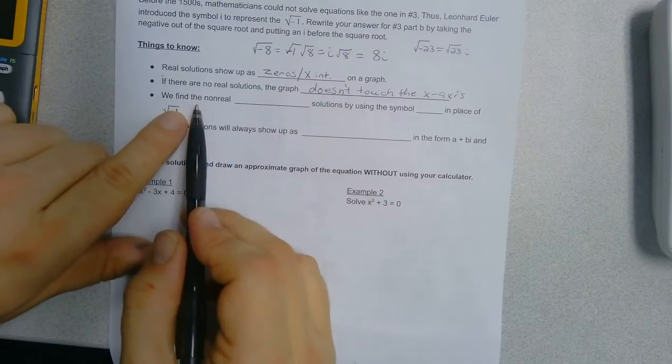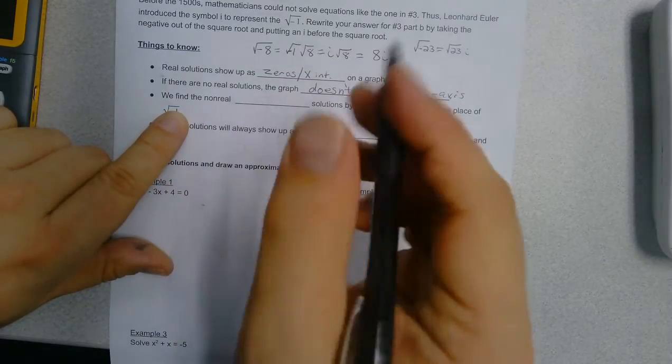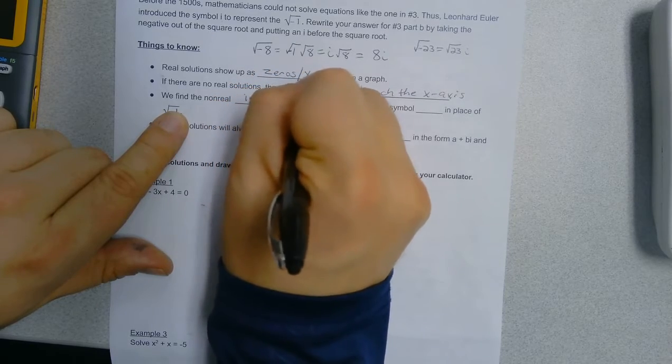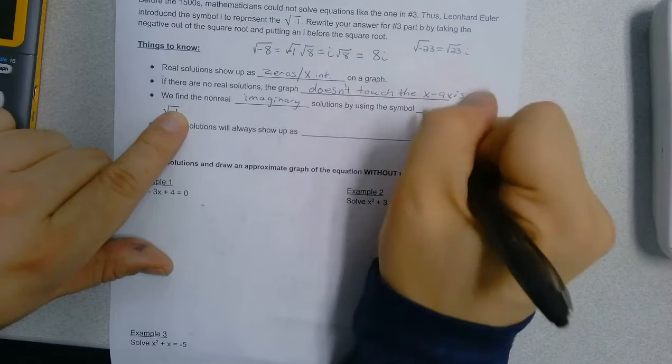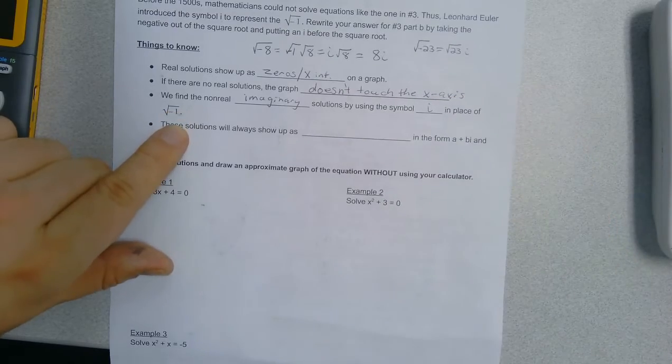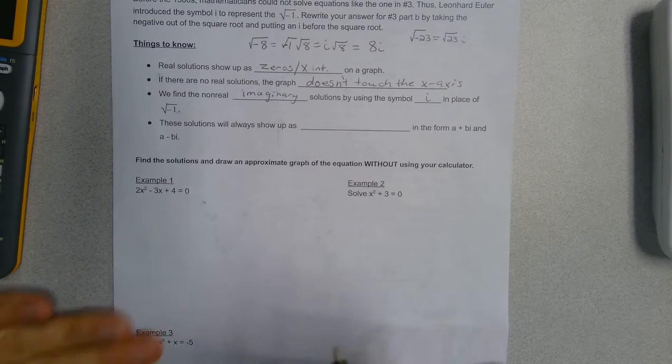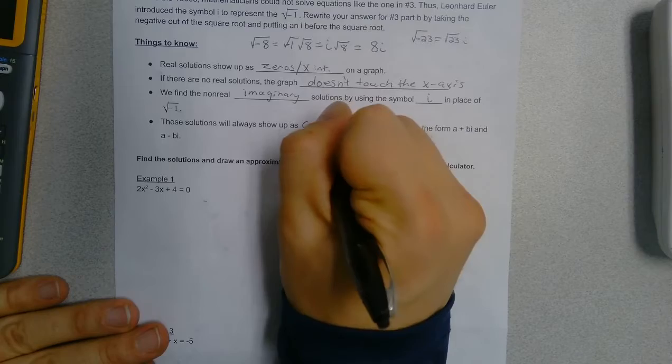So we find the non-real imaginary solutions by using the symbol i in place of the square root of -1. So these solutions will always show up as, these are called complex conjugates.